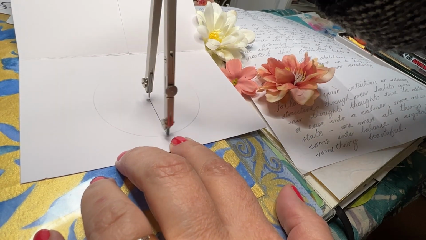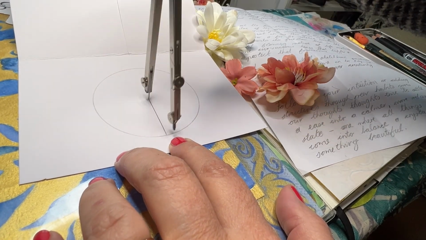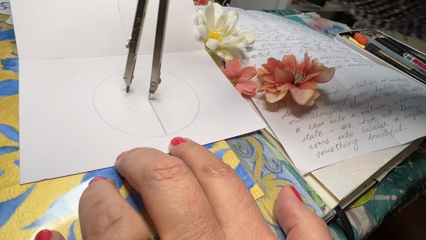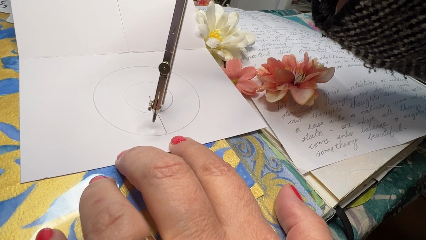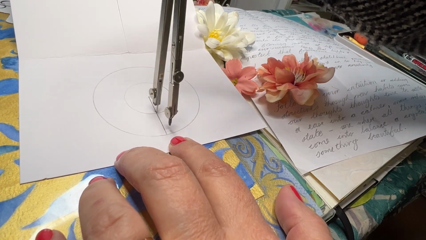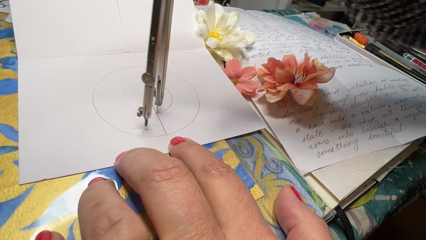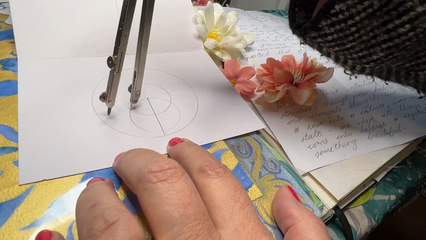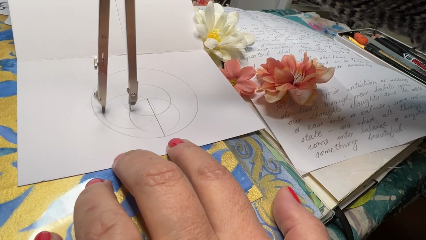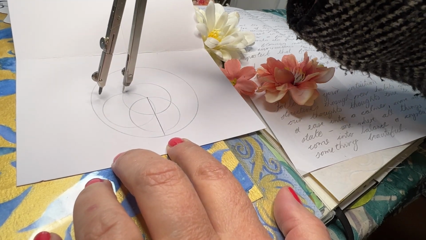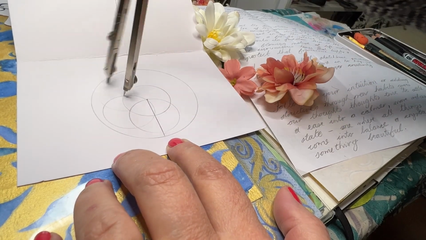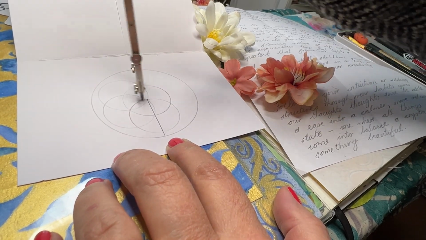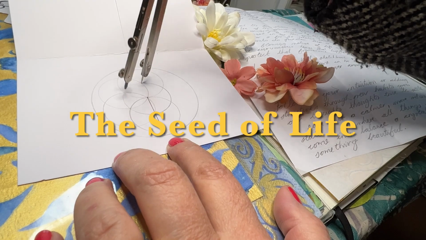Now, if you take that line and draw a circle with your compass, create an inner circle, and then use that radius to create consecutive circles. Every time it touches the line, you just move the needle over and draw another circle. As you continue around this radial movement, you start to see a seed of life forming.